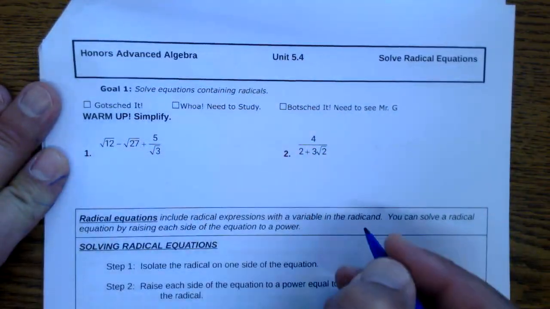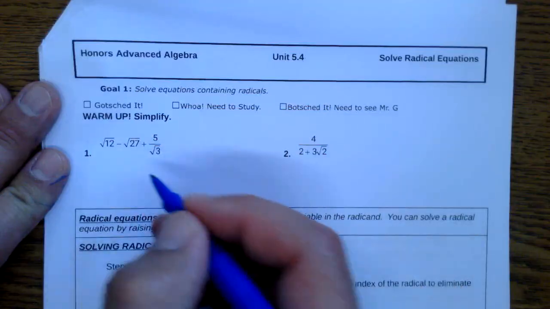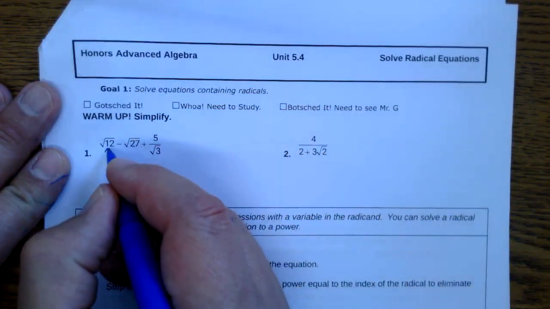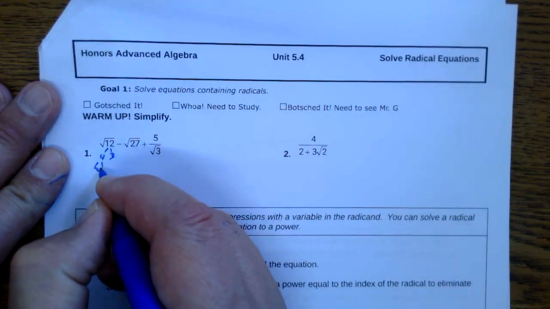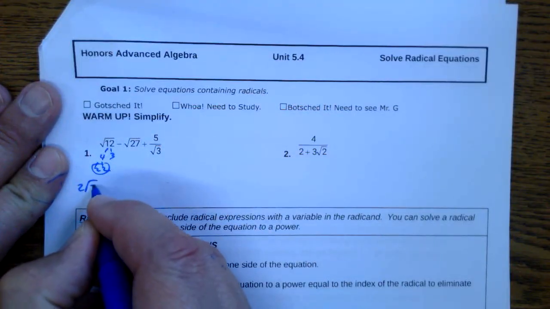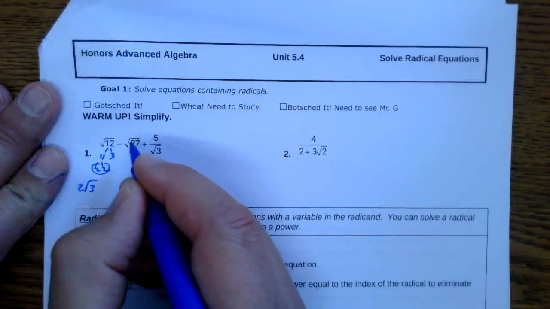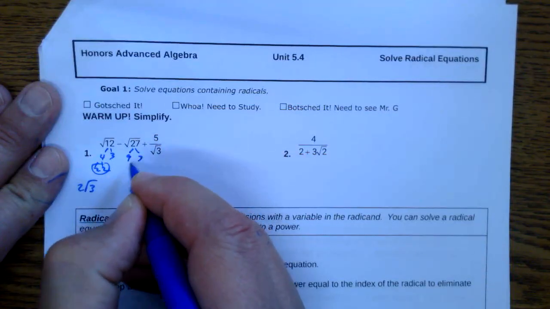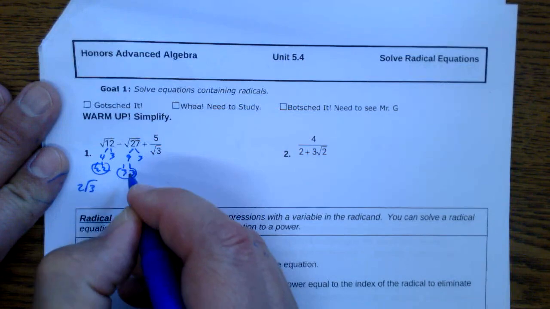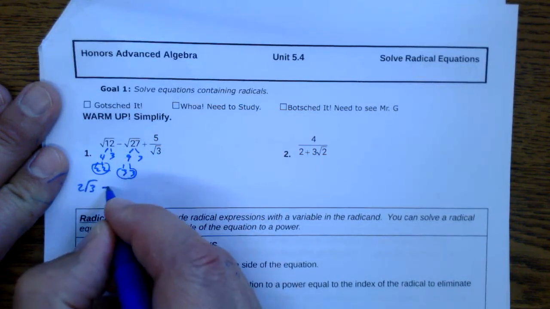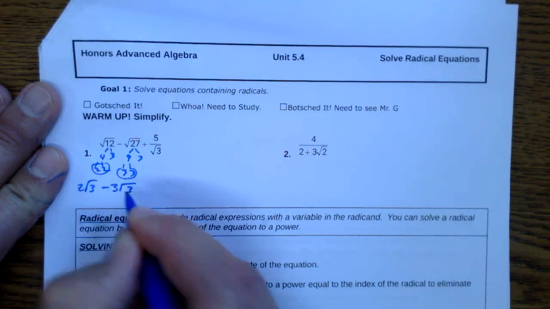As you see, I want to simplify. I've got some big roots here, and I've got one I need to rationalize. So I'm going to go ahead and break this down. I got 4 and 3, 2 and 2. That's 2 root 3. Negative root 27 breaks down to 9 and 3, 3 and 3. I got a pair of threes. Don't forget about the negative. This is negative 3 root 3.